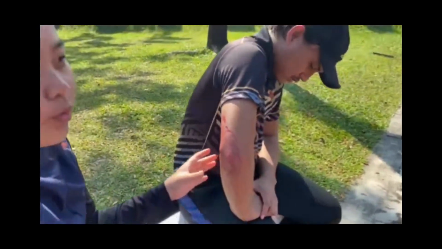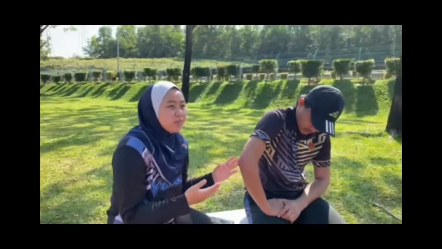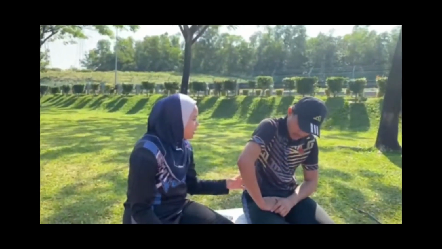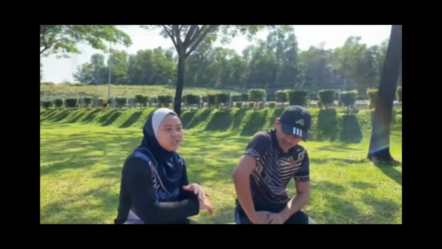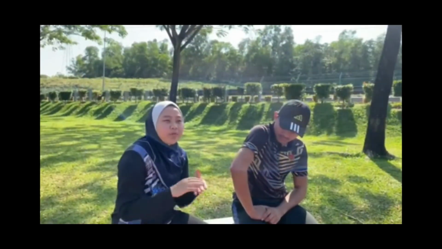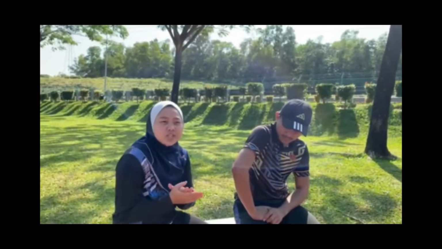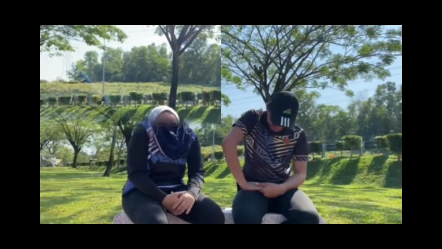Next is A, active movement. We ask them if they can move their hand on their own. Can you move your hand? No, it hurts too much when I move it. Okay, he cannot bend his elbow, so we cannot go to the next steps, which are passive movement and skill test.